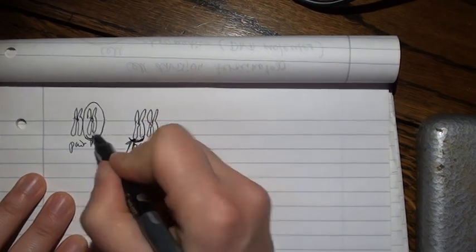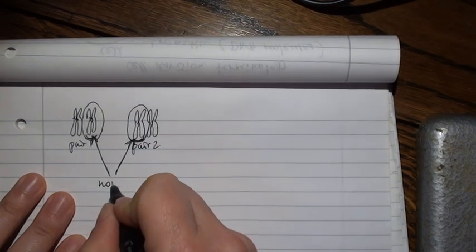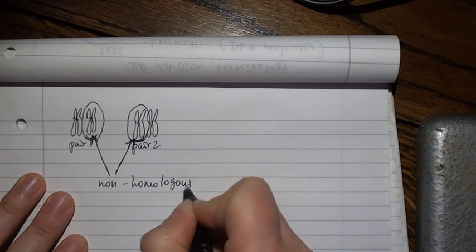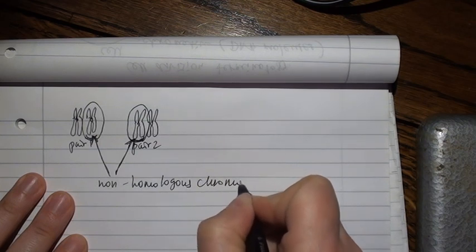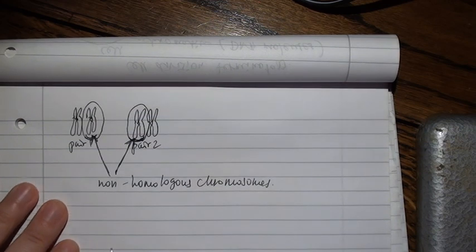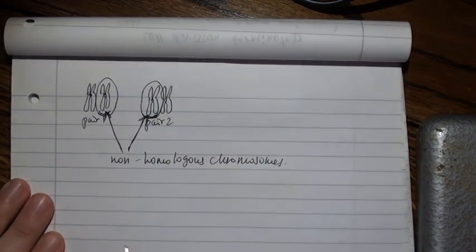So this chromosome and this chromosome would be non-homologous chromosomes. Okay, so they're non-homologous. Two different pairs, therefore non-homologous chromosomes. Okay, so one other thing.